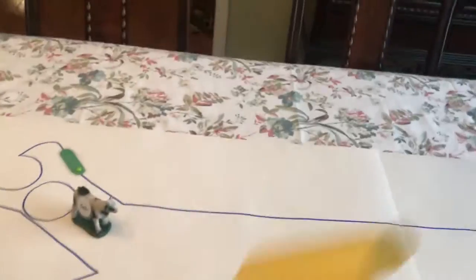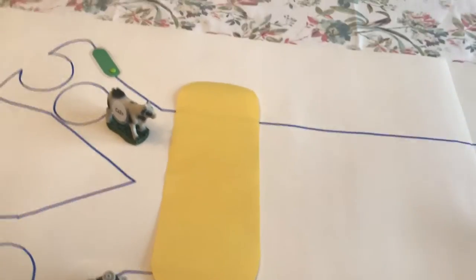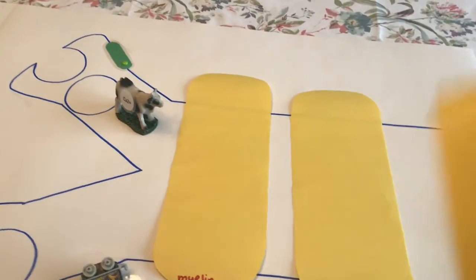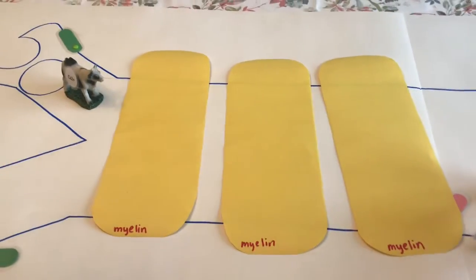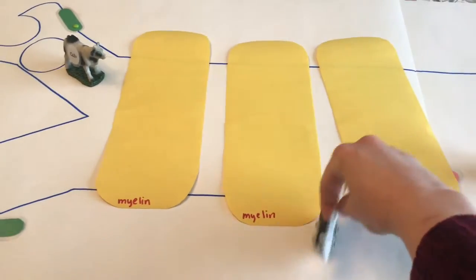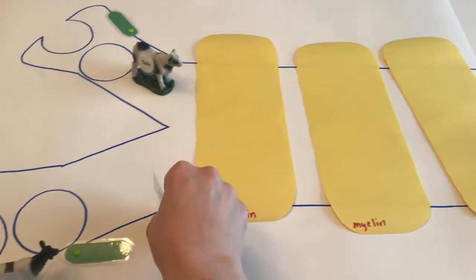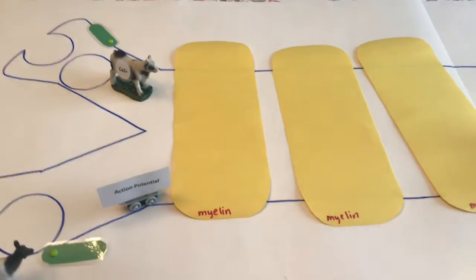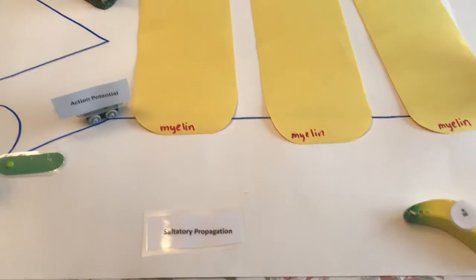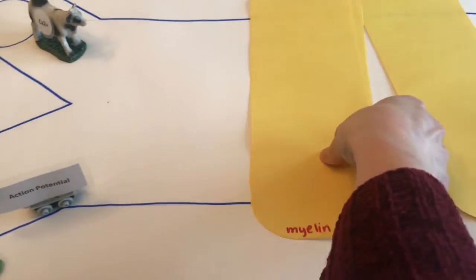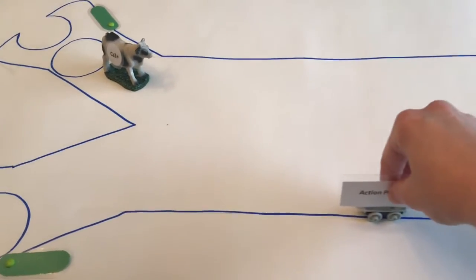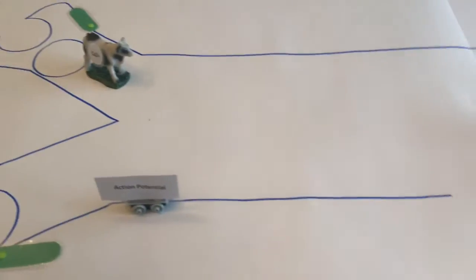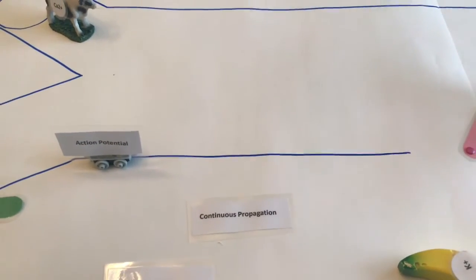Now, if this axon was myelinated, we're going to add some myelin here. Then this action potential can actually jump from node to node down the axon, which makes its travel much faster, and that is called saltatory propagation. If we do not have myelin present, then that action potential has to travel the entire length of the membrane, which is slower, and that is called continuous propagation.